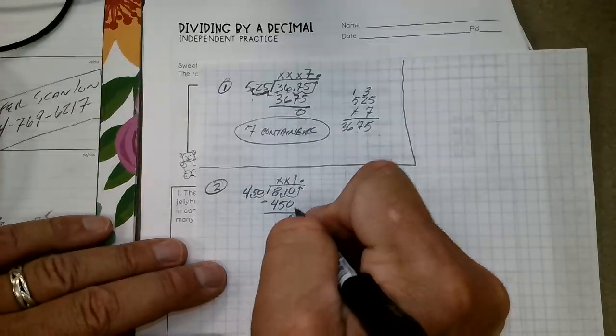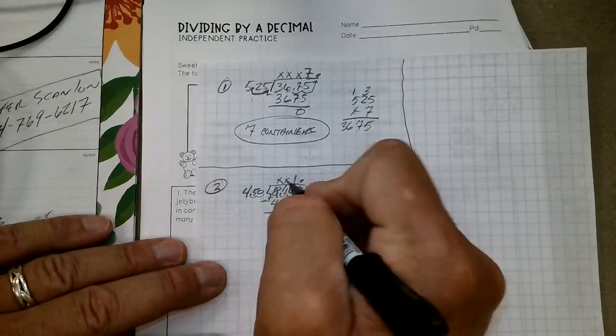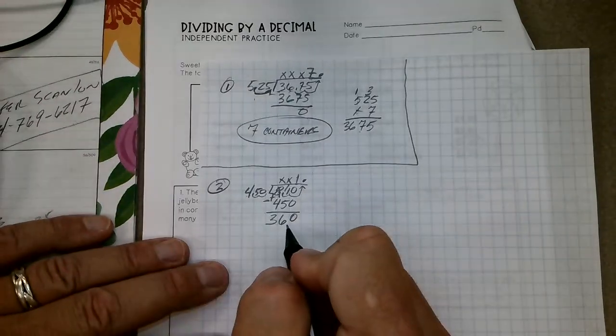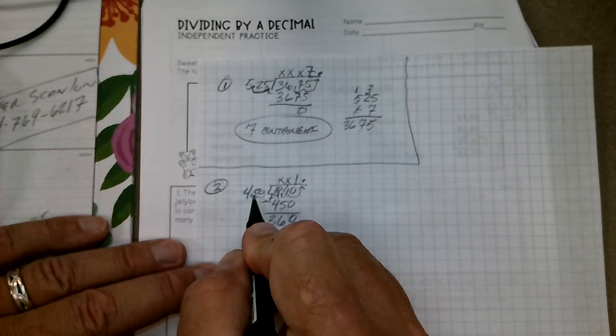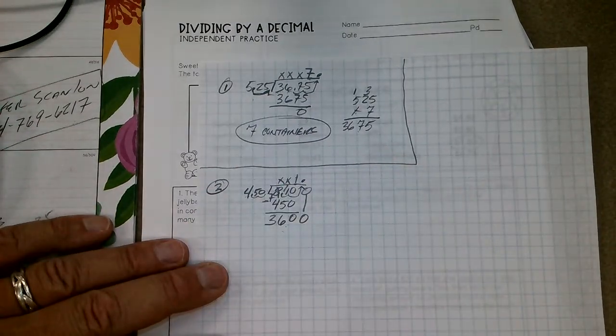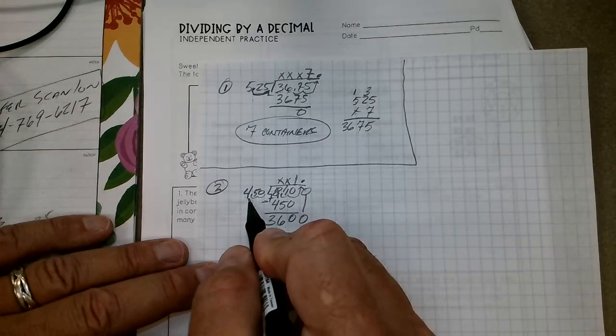0 minus 0 is 0. I'm going to borrow and get 6, 360. My difference is less than my divisor. I'm in good shape. Annex a 0. Bring it down. Now, here we go with this again.